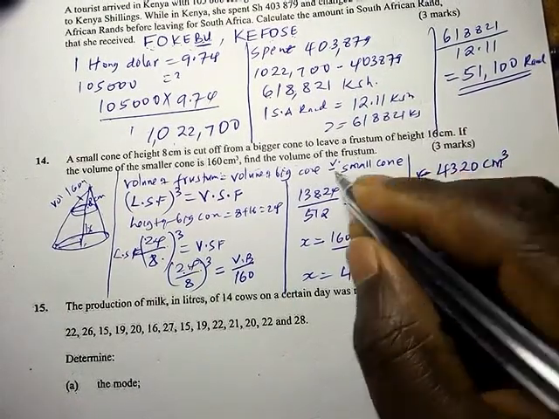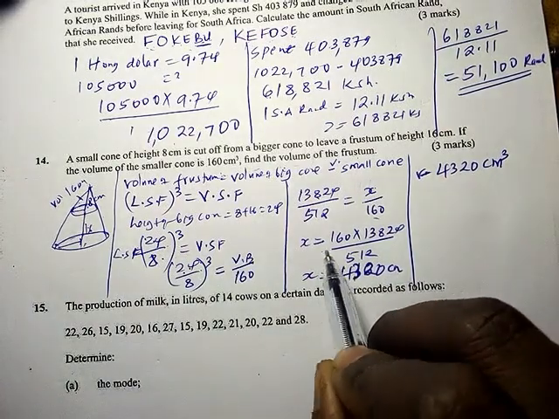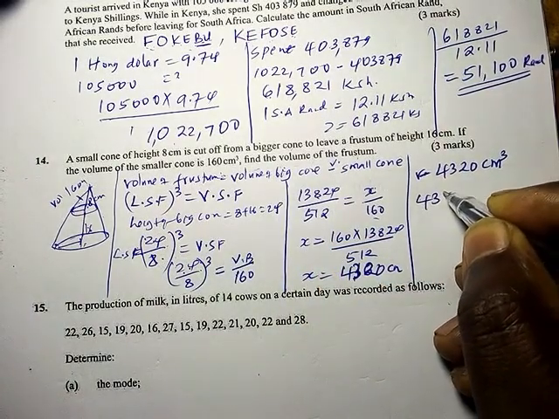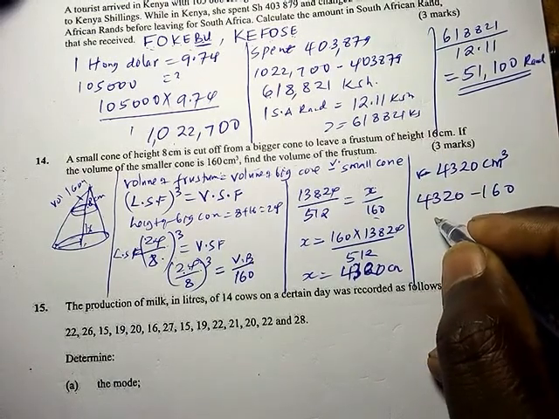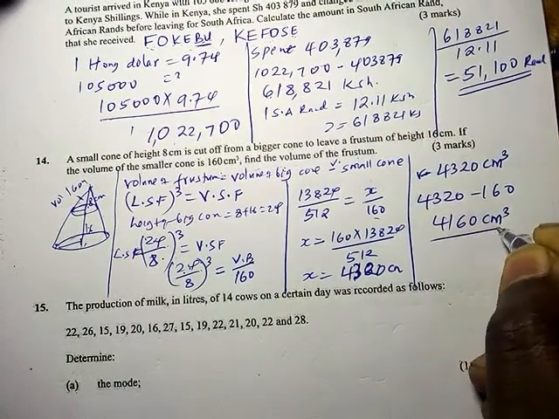But the volume of the frustum, like I have given in the formula here, is the volume of the big cone minus the volume of the small cone. Now, which is 4320 minus 160. So the volume of the frustum is 4160 centimeters cubed.